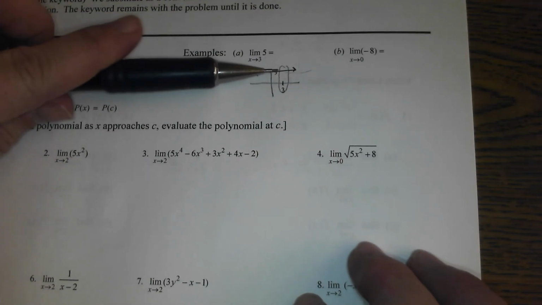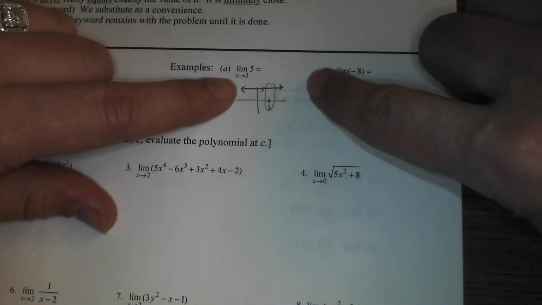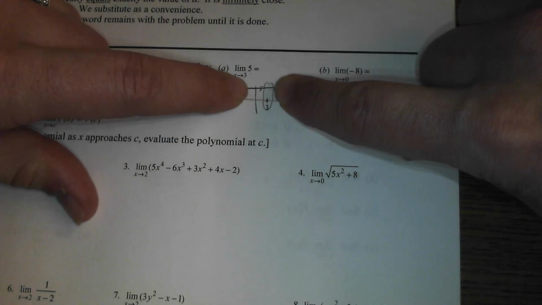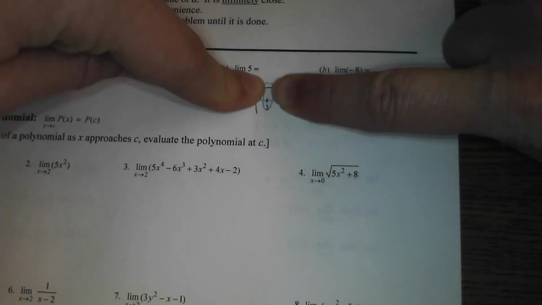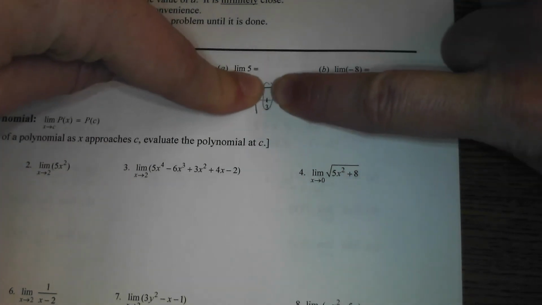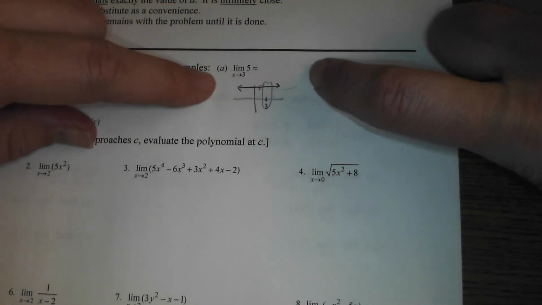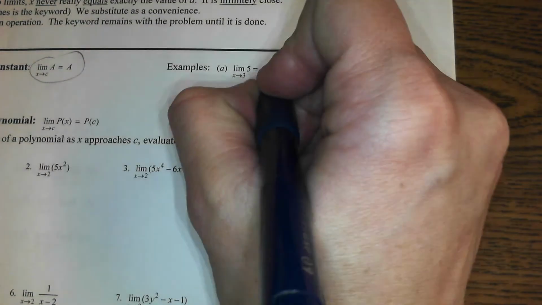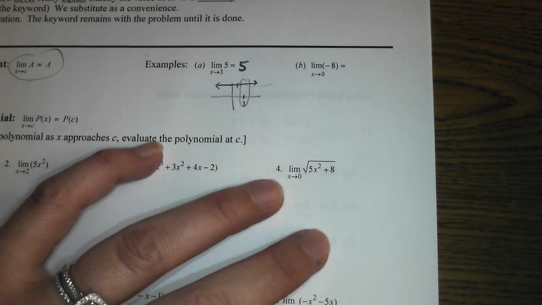Are those two pencil tips pointing at each other, essentially? When I come on this line from the right towards 3 and draw on this line from the left towards 3, are my fingers pointing at each other? So are they both approaching the same y value? Yes. And what is that y value? 5. It's a flat line at 5. It's almost so easy it's a dumb question.